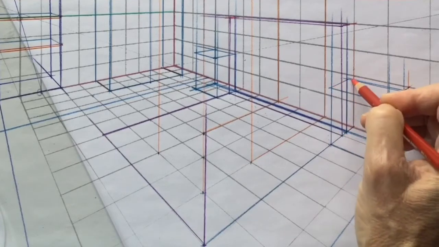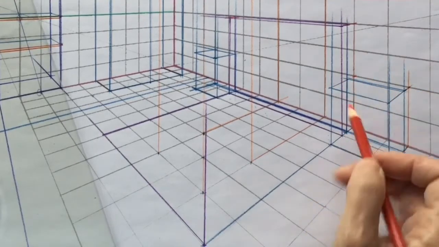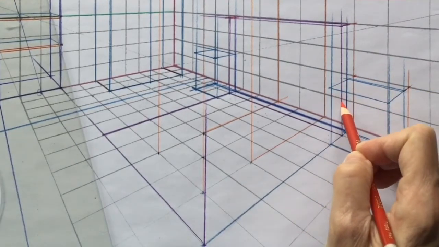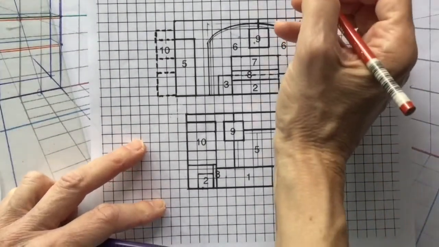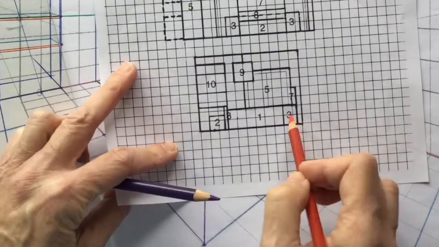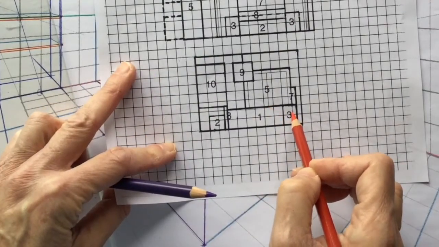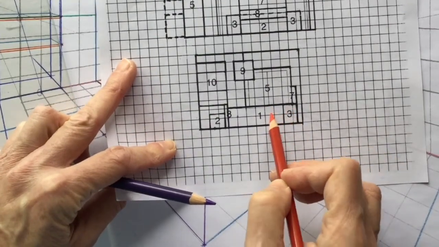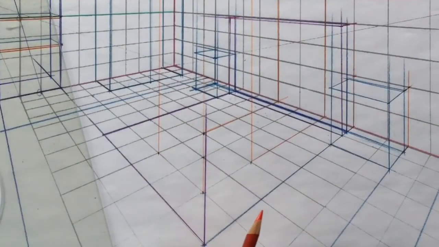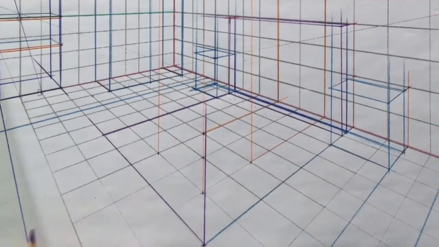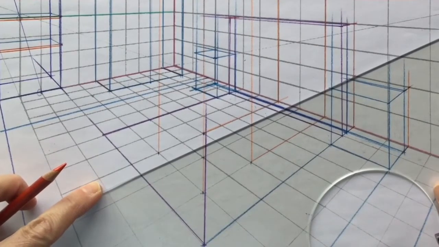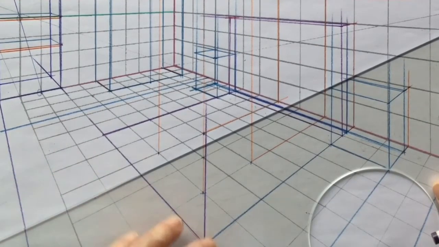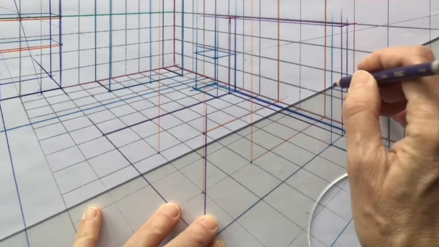So it's the same height as our side table. Let's check that, make sure that's the case. So look at an elevation. Here we are. Here's the bedside table, here's the bed, and they're the same height. And the mattress starts here.